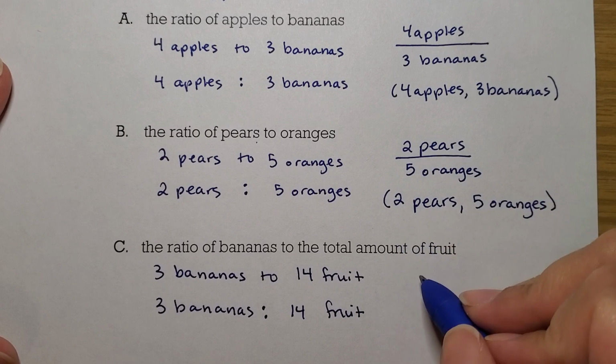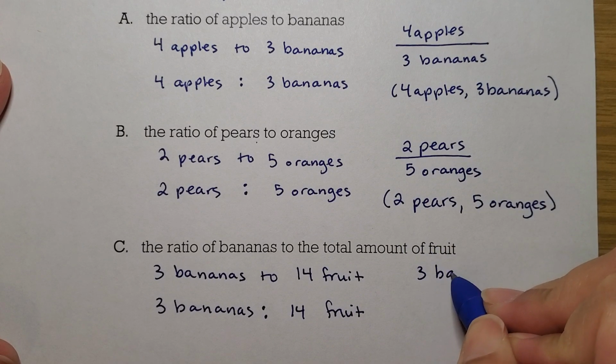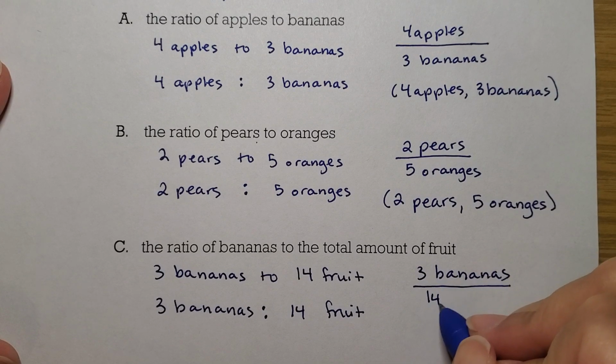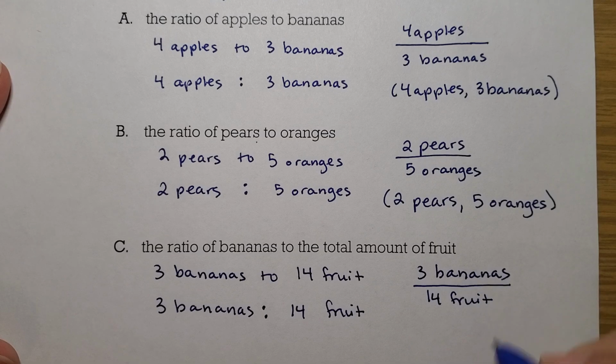We can use our quotient notation, so 3 bananas out of 14 total fruit. And then in our ordered pair notation, and these parentheses are part of that notation, you do want to include them. So 3 bananas and then 14 fruit.